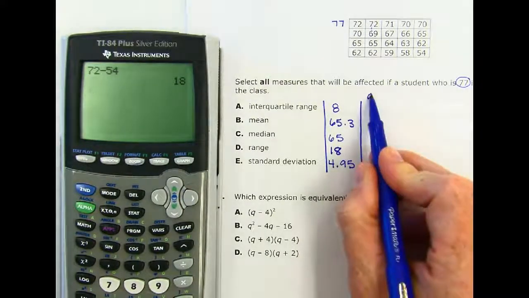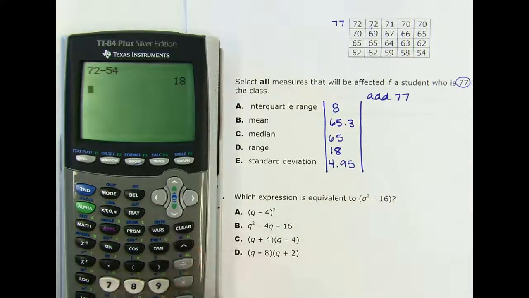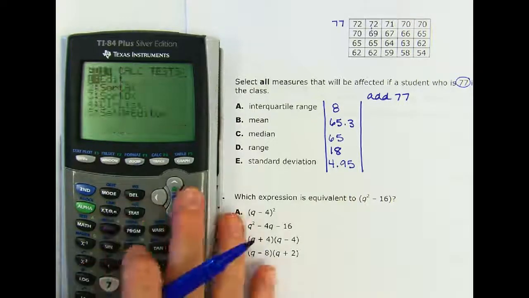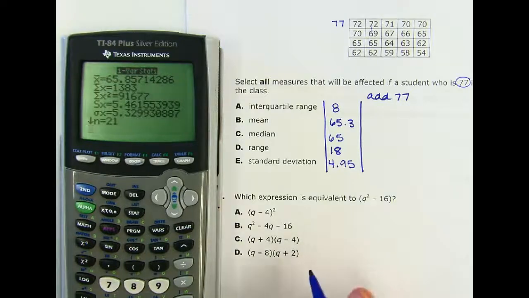Now we are going to add in the 77 into the calculator to see how it affects the measures. So Stat, Edit, you hit second insert, it provides a space, and you add in 77. Stat, Calc, One Variable Stats, and then you see how things have changed.